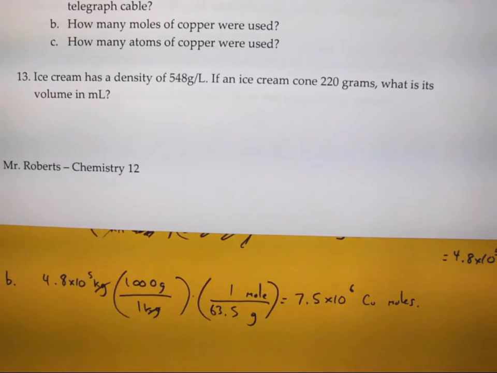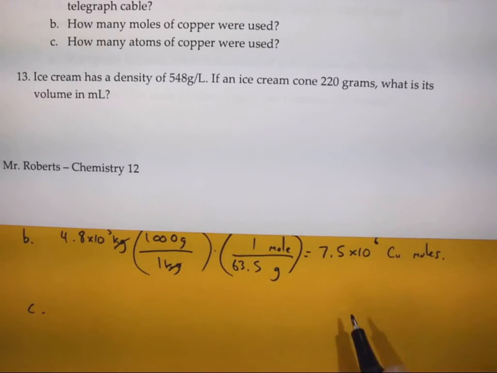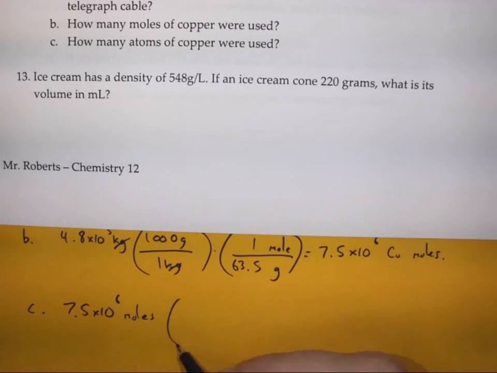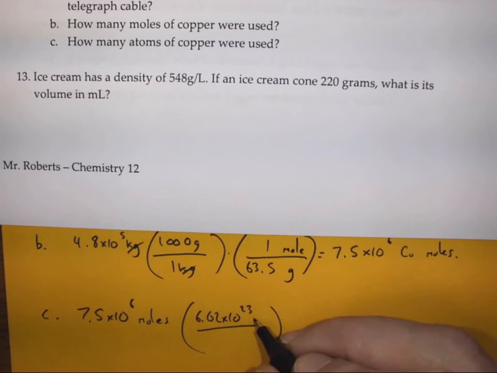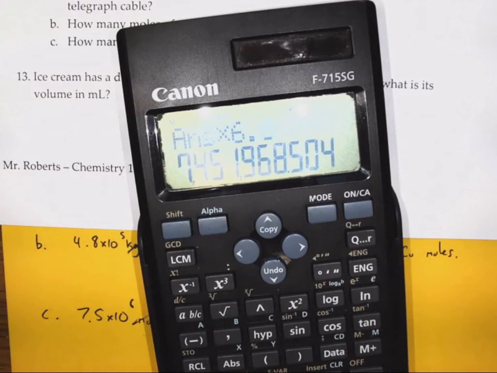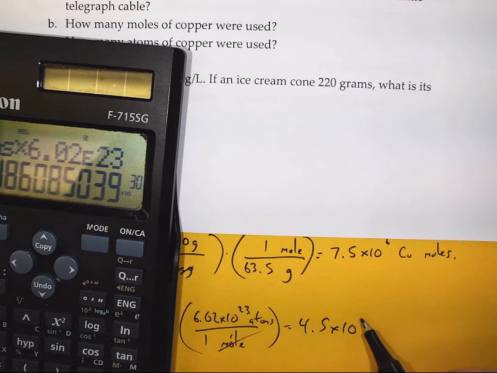All right. And how many atoms? Okay, well, that's going to be a tremendous number. All right, so I'll start with that value, 7.5 times 10 to the 6 moles of copper. And I can convert that into atoms using Avogadro's number, 6.02 times 10 to the 23 atoms for every 1 mole of copper. I'll multiply this by 6.02 to the 23. I get 4.5 times 10 to the 30 atoms of copper.